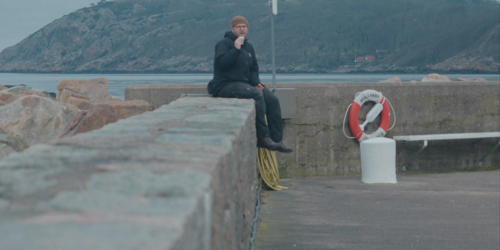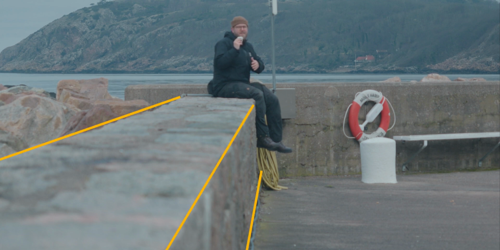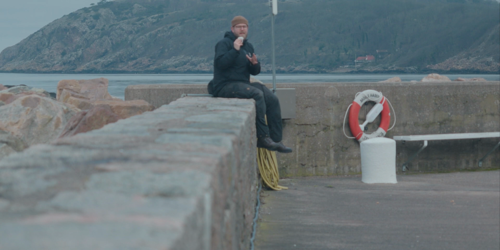The final rule I want to bring up is leading lines. As you can see here, I placed myself on this wall, which creates a line from the camera down to me. This really helps the eye to understand where to look, because we're leading it down to the subject. And these rules can be used in anything, photo or video.